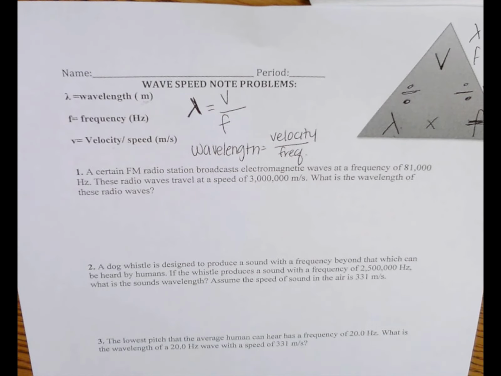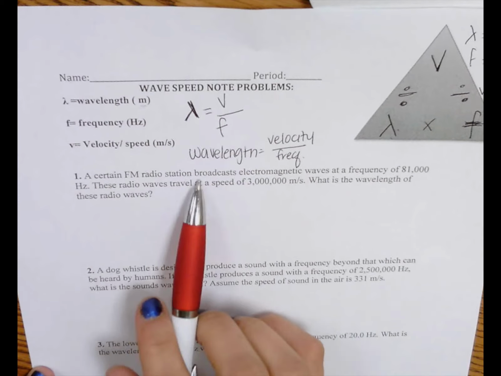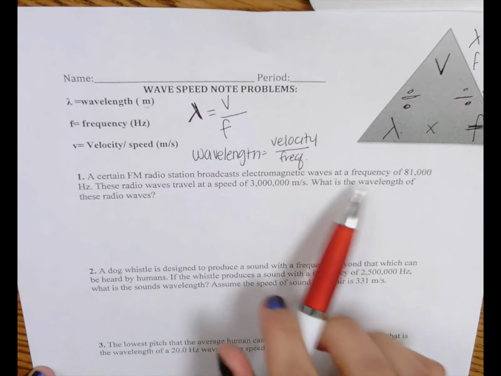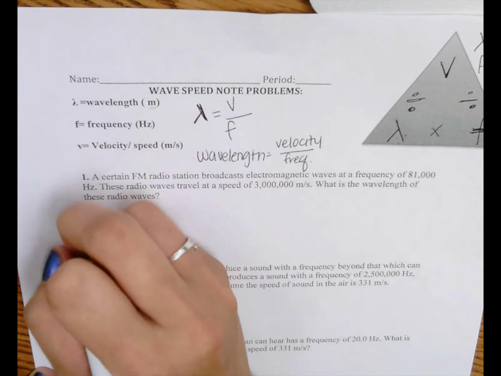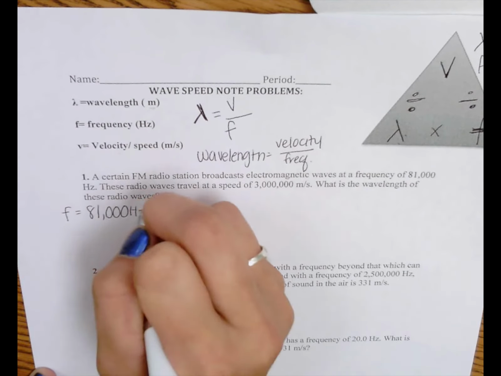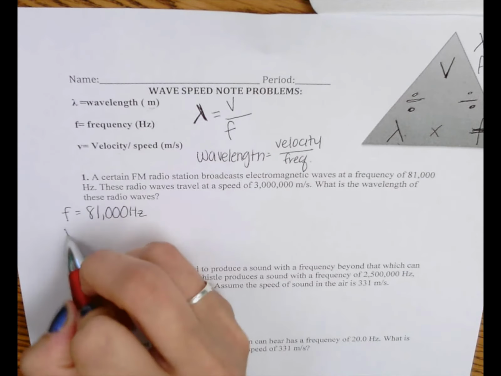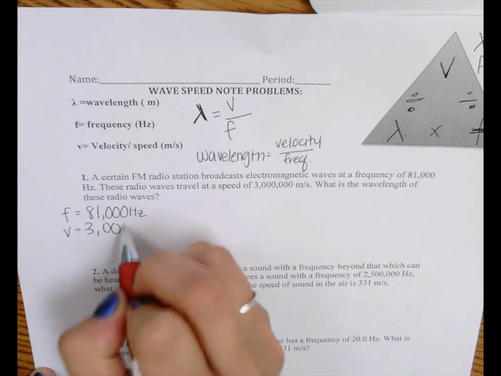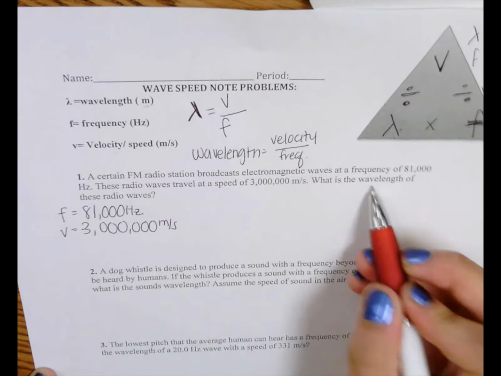So for this first problem, let's go ahead and break it down. A certain FM radio station broadcasts the electromagnetic waves at a frequency of 81,000 hertz. So we know that F is equal to 81,000 hertz. These radio waves travel at a speed, or a velocity, of 3 million meters per second. What is the wavelength?